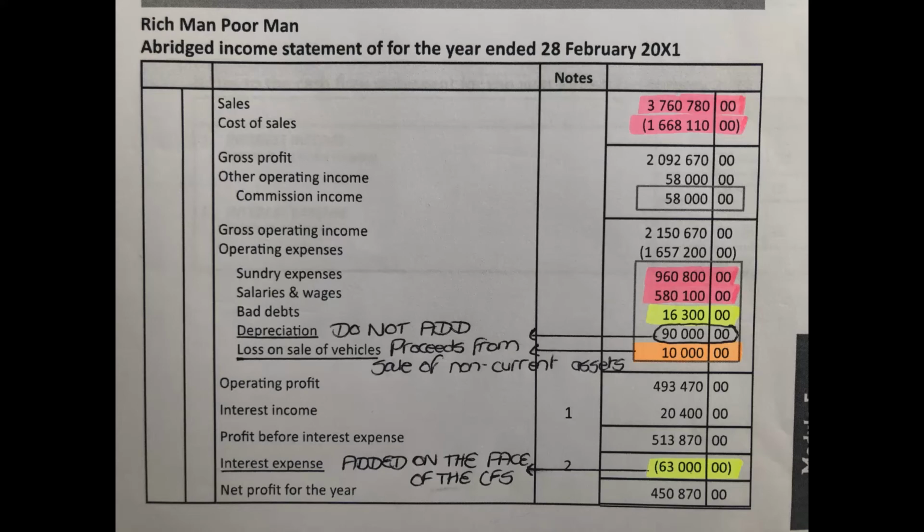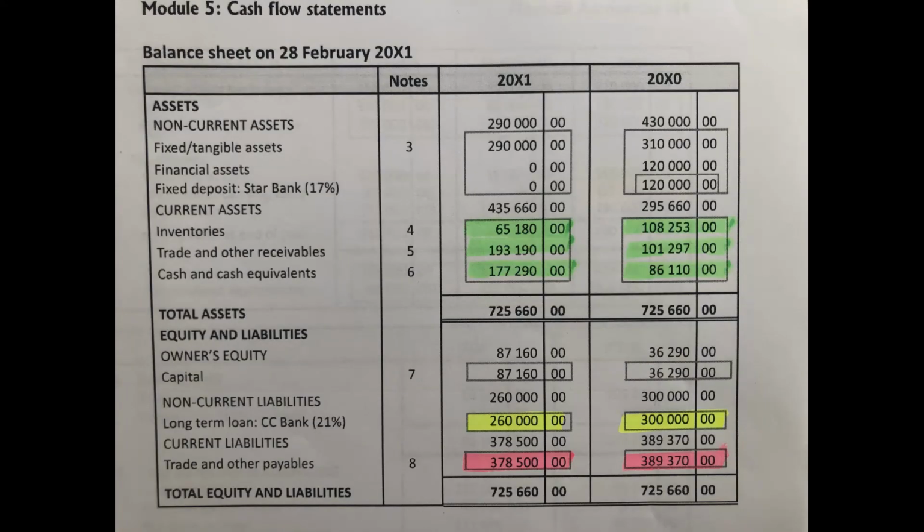So we start with the cost of sales, which was 1,668,110. Okay, and we get that amount from the income statement. All right, then we add the closing stock of 65,180 and we deduct the opening stock of 108,253.